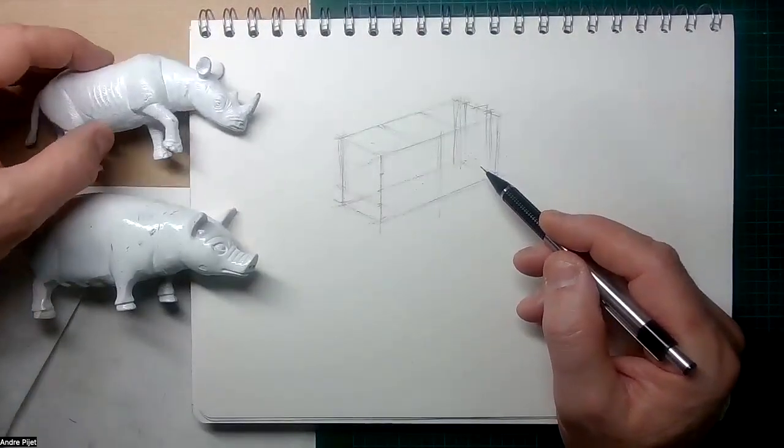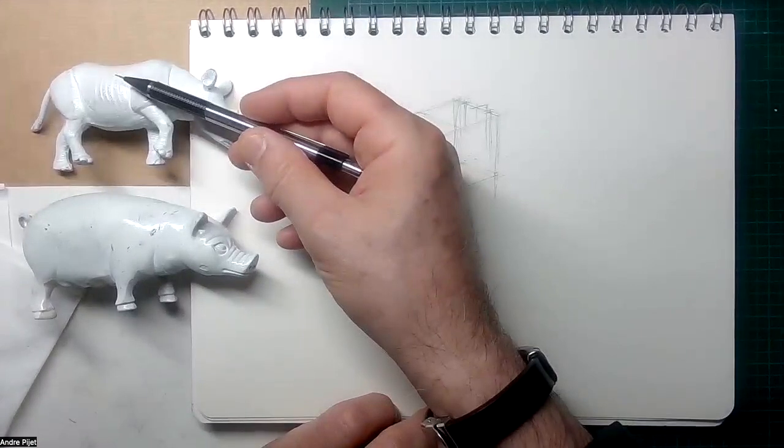So, you're going to put it now, the angle of the neck.